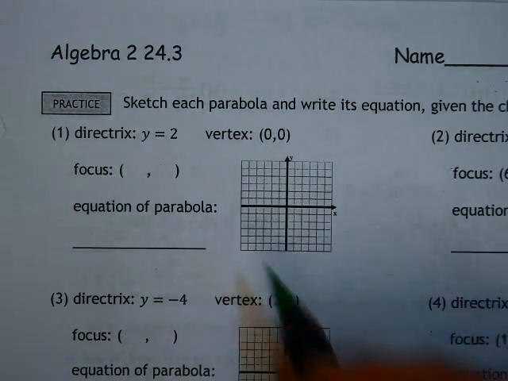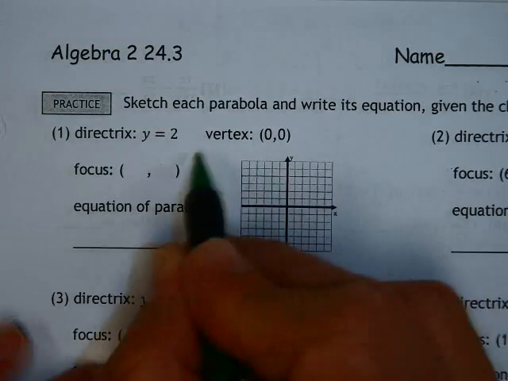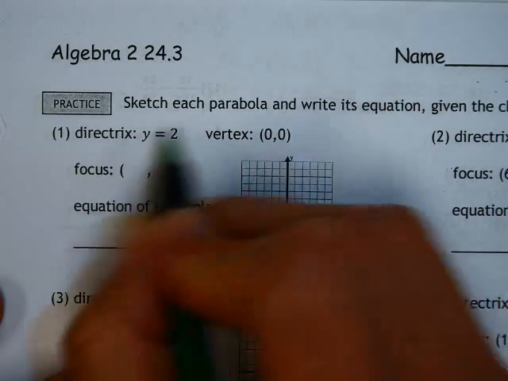Okay, so we're going to get this thing started here. We're going to try and put everything we've been working with together. And this is like we've seen recently. We're going to just plot what we can.